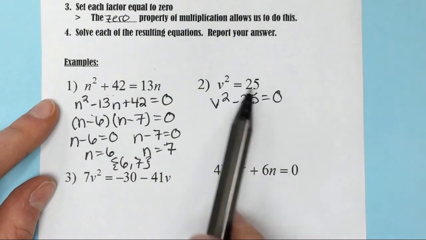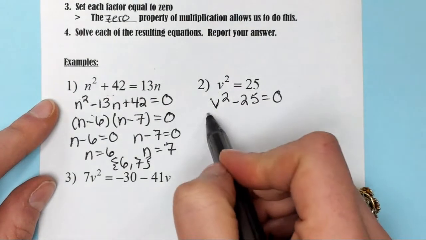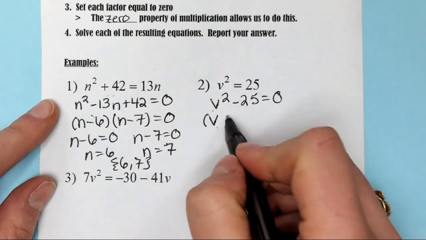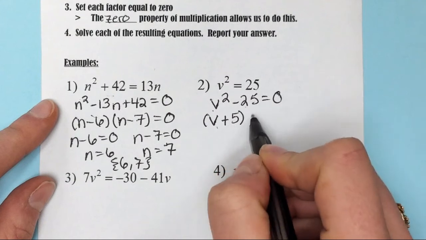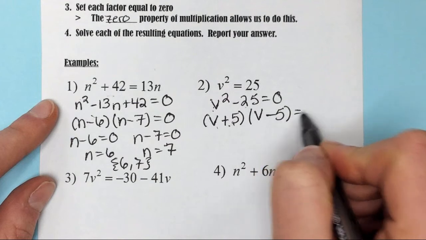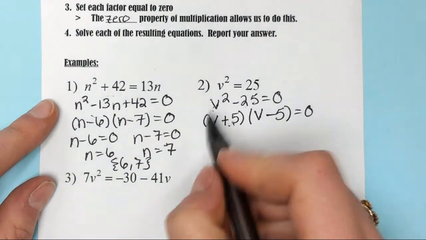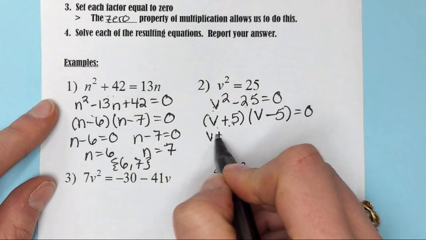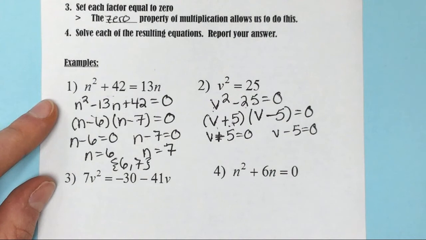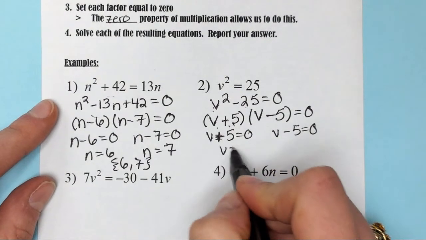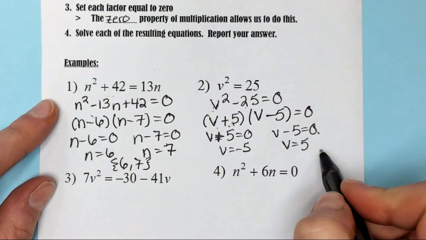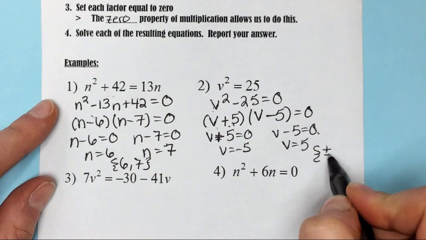I recognize this as a difference of squares, so my two factors are going to be the square root of the first term, so the square root of v squared is v, plus the square root of the second term, so the square root of 25 is 5, and then the square root of the first term minus the square root of the second, so v minus 5. Set each of those factors equal to 0, so v plus 5 equals 0, and v minus 5 equals 0. This factor gives me the solution v equals negative 5, and this factor gives me the solution v equals positive 5. So my solution set would be plus and minus 5.